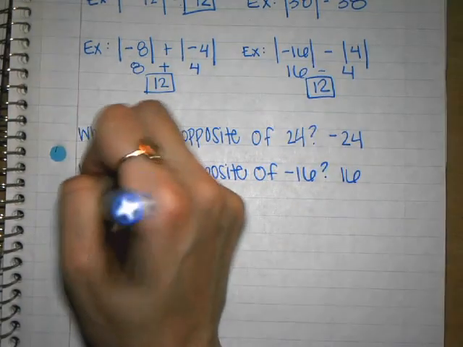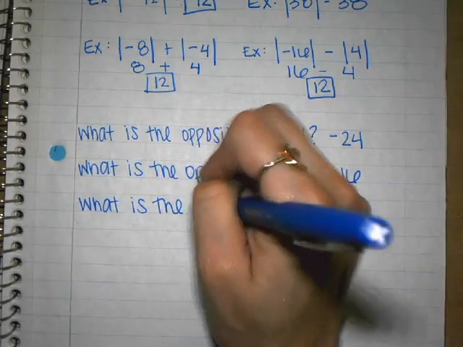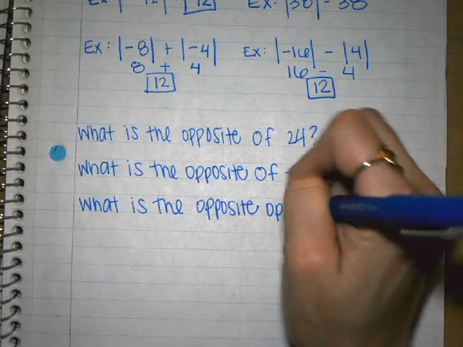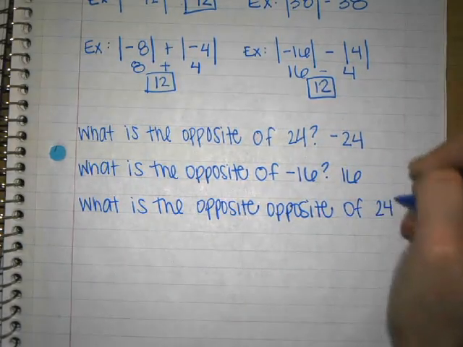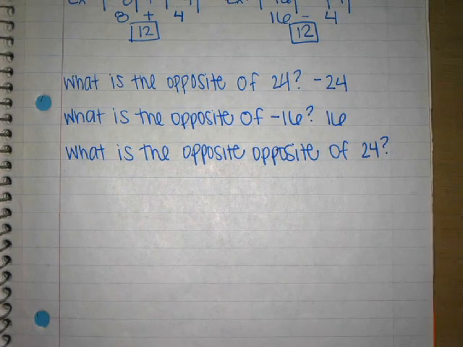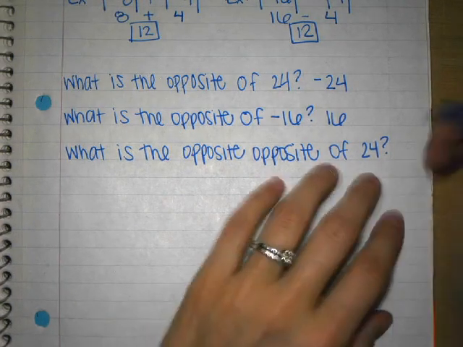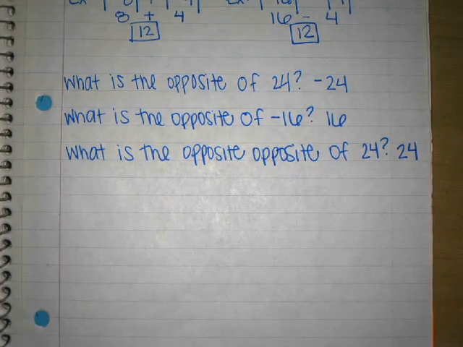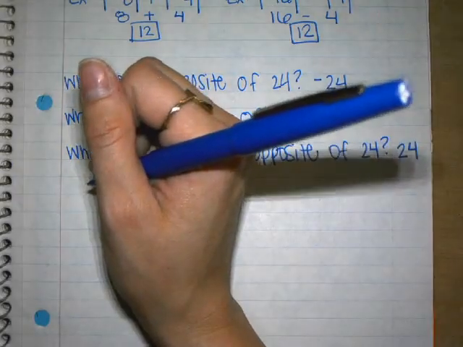Okay, what about this? What if I said, what is the opposite of the opposite of 24? Don't say it out loud yet. There's two opposites. So what do you think the opposite of the opposite of 24 is, everyone? 24. Because if the opposite is a negative 24, the opposite of that is 24, which means the answer essentially stays the same. It's canceling out. So if it's the opposite of an opposite, it's gonna be 24. Colo, next time raise your hand, bud. Okay.